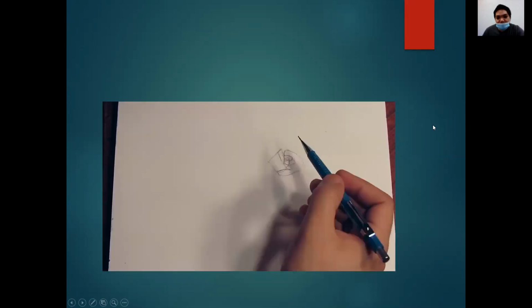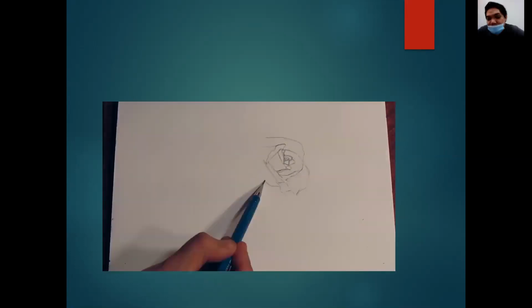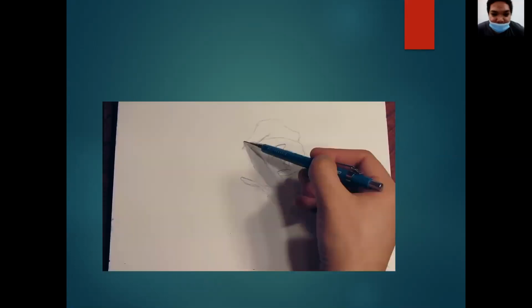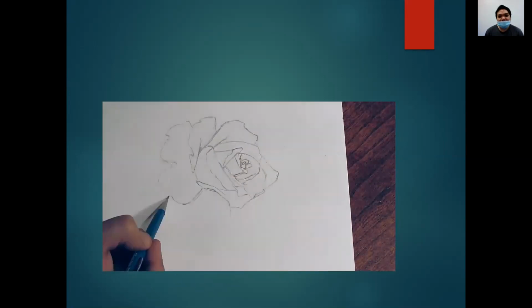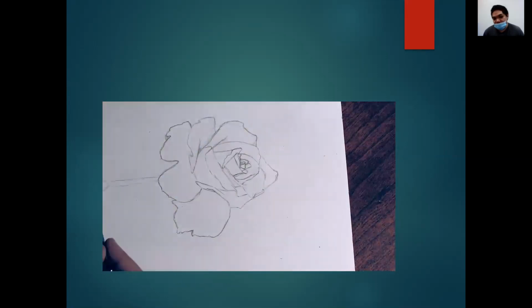Okay, now let's see how it works. Primarily, the artist uses a base. That base is a model or a sketch. Let's take, for example, this artist. He uses the base as the sketch of the rose.